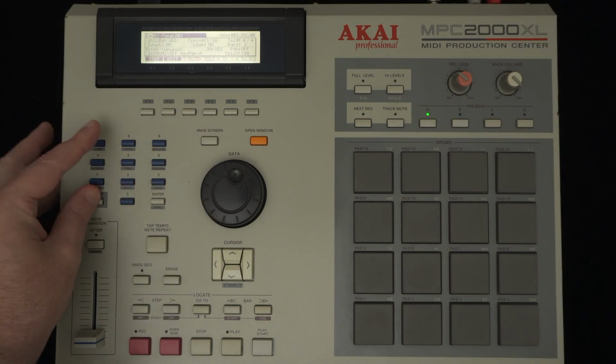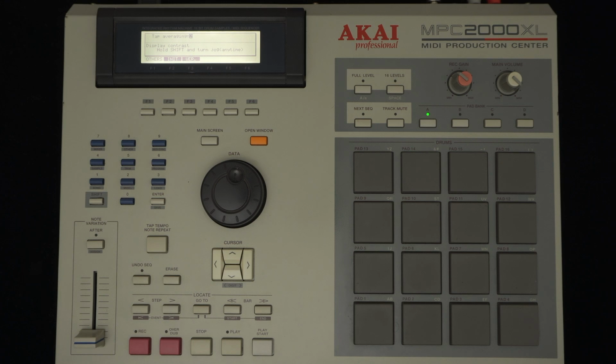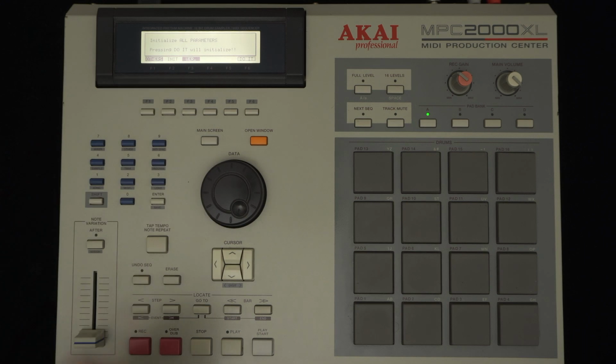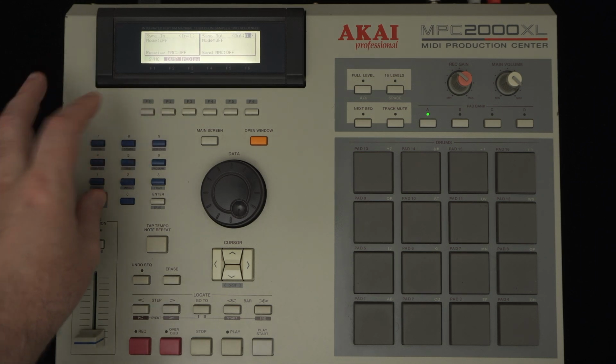And again, let's jump into page 8. And we have some other options in here with some soft keys. We can change the contrast. We can initialize all the parameters throughout the MPC, like a factory reset. And we can check the version that we're currently using. And I'm using 1.2. Now let's jump to the last tab, Shift 9.